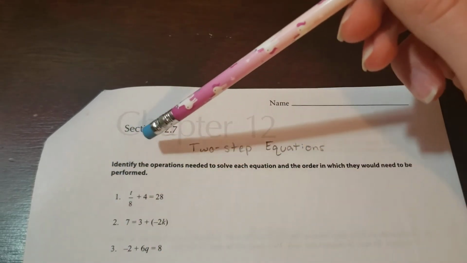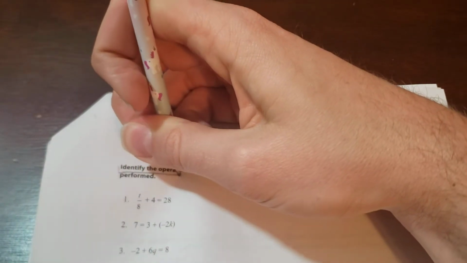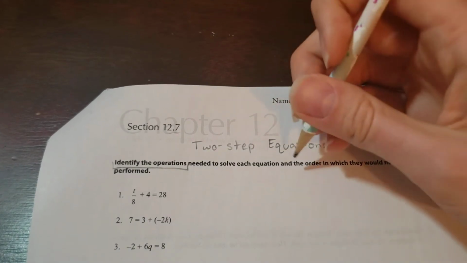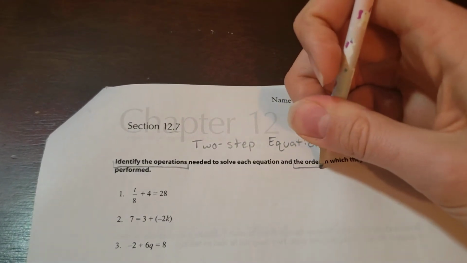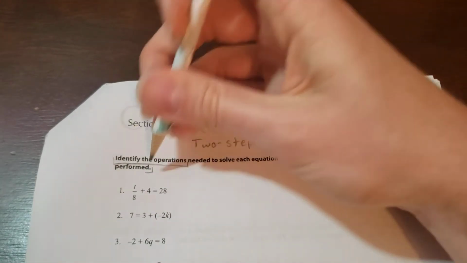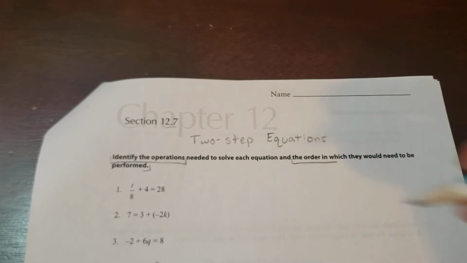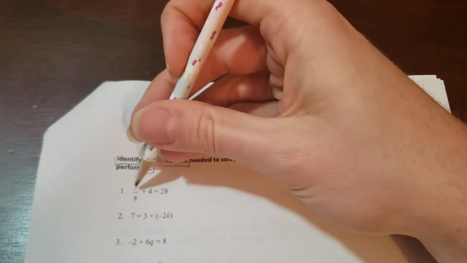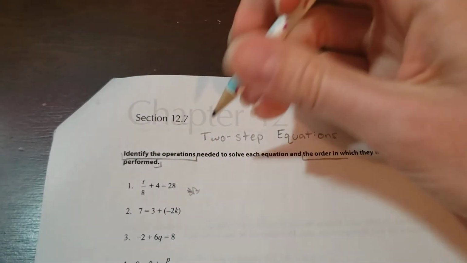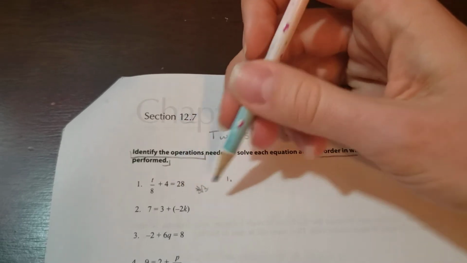For these first four, all we're doing, like we did in the notes, is identifying the operations, and doing it in the order in which they would need to be performed. So we're starting with the operations and then the order. I'm not looking for t equals a number. All I'm doing is step one, what I'm going to do here.